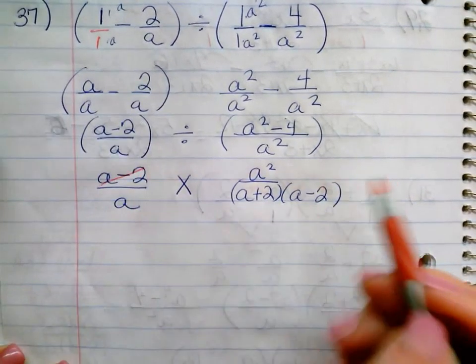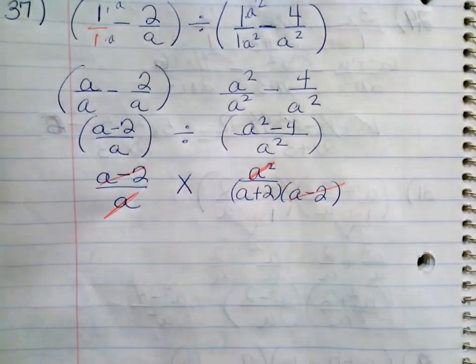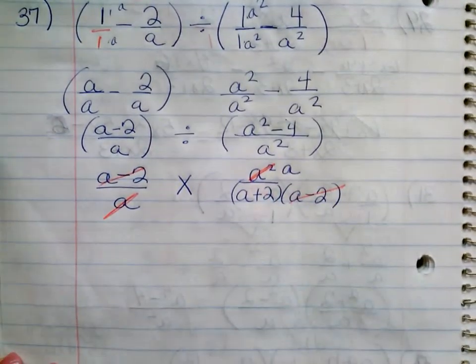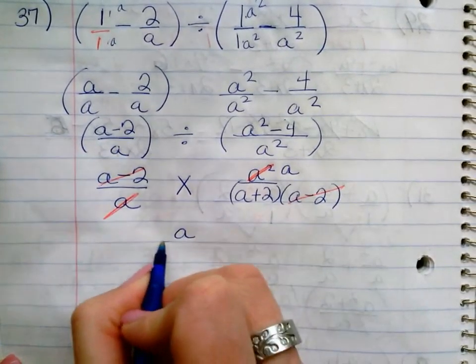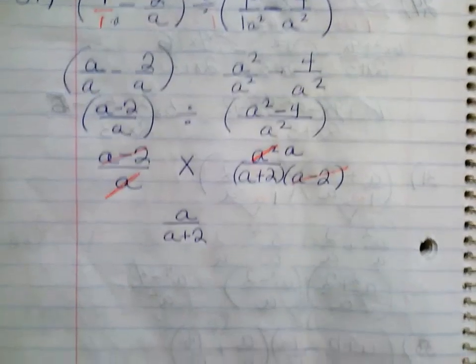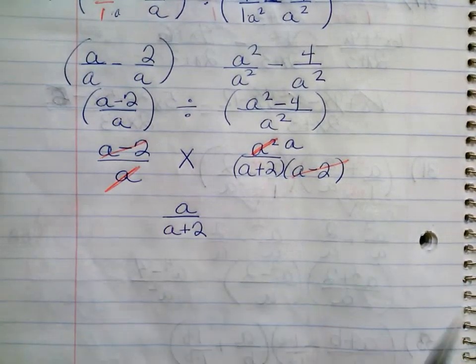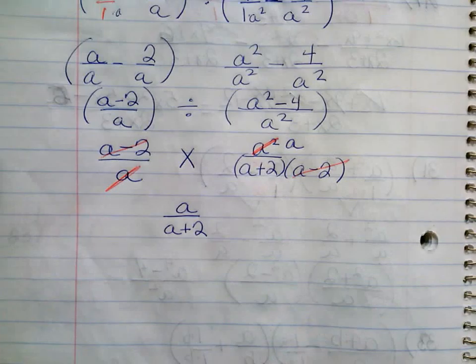The a minus 2's cancel. This a cancels, and that a squared becomes a to the first. Your answer in the numerator is a. Your answer in the denominator is a plus 2. Okay? If you don't recognize the cross-canceling and you follow suit and do all of it, then you factor it back out, you'll still discover the places that you need to cancel. It's not like you won't get there. It's just faster if you look at it before you multiply, just like in normal numeric multiplication.